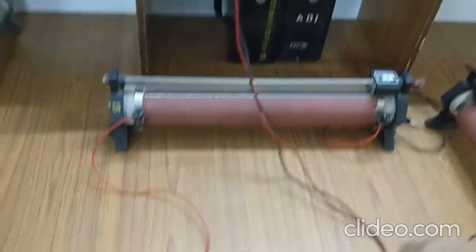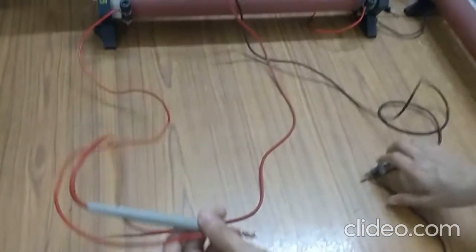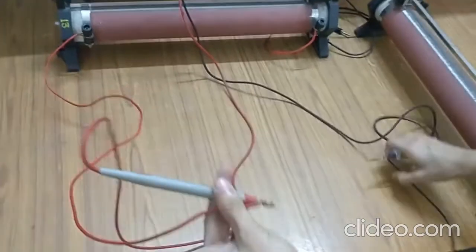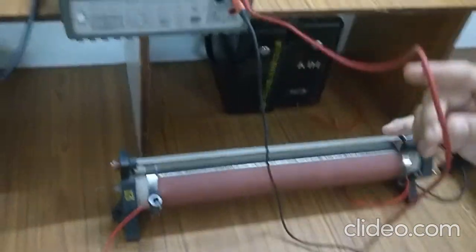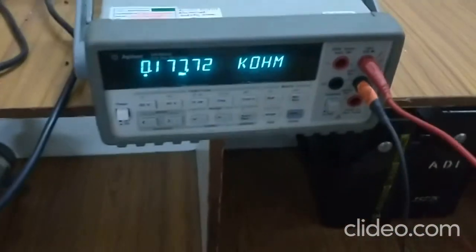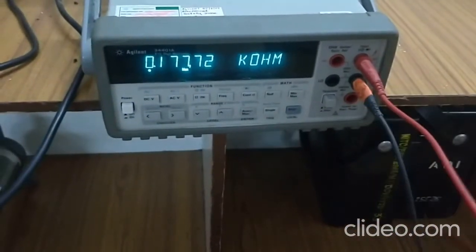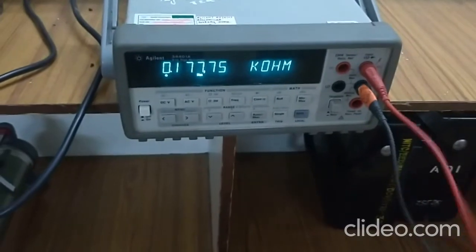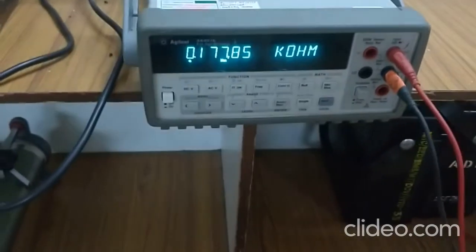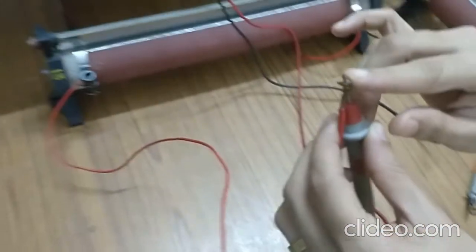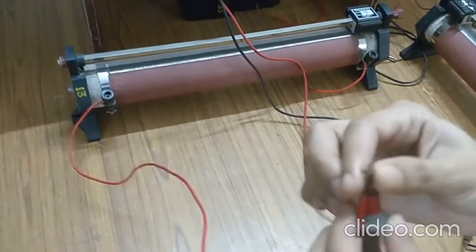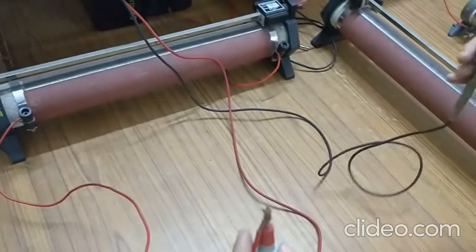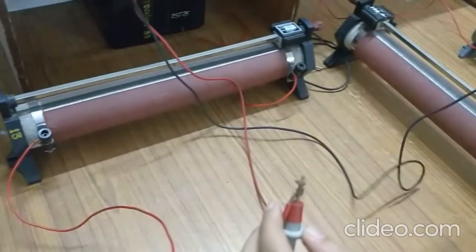Okay, so this is that 100 ohm resistance and we have to find the resistance across these terminals. As I have previously told, this is the positive terminal, that is this red, and this black is the negative terminal. The positive terminal will be connected to the positive part of the supply and the black will be connected to the negative part of the supply.